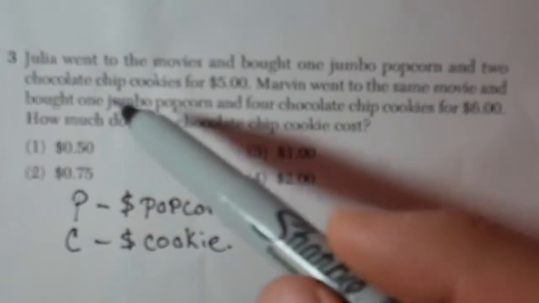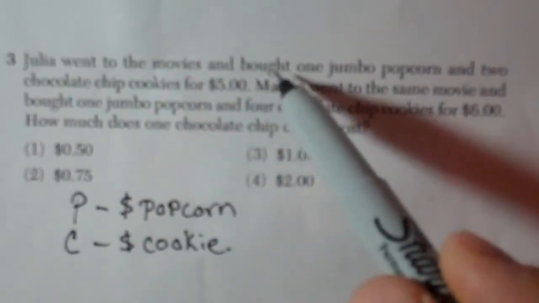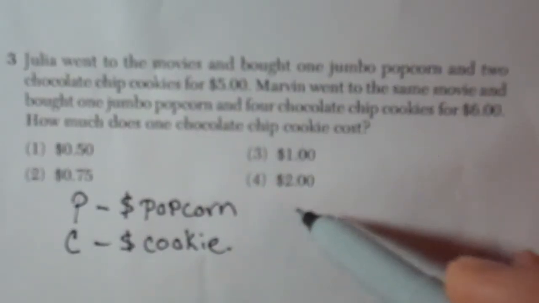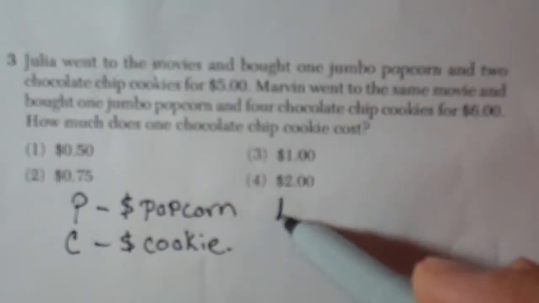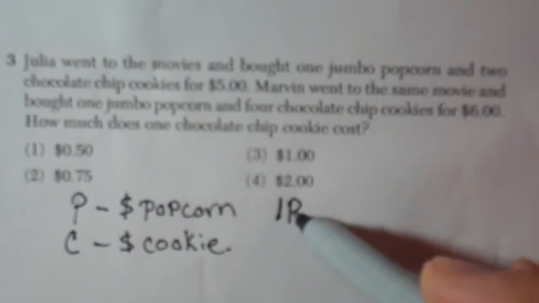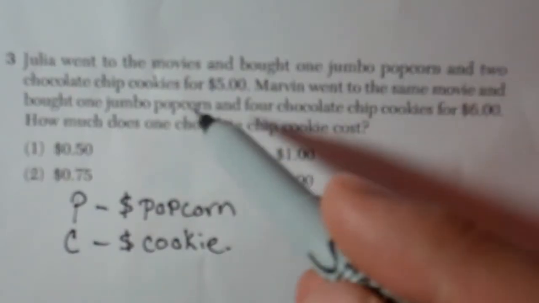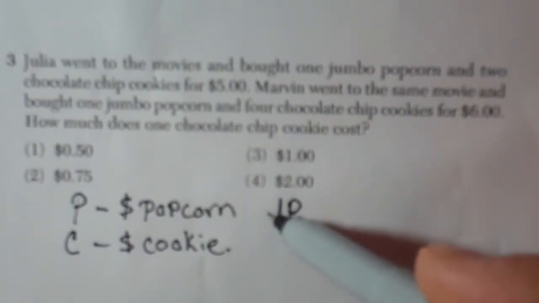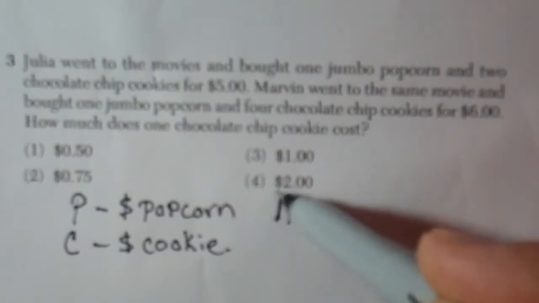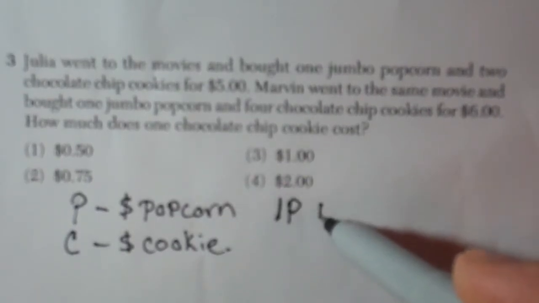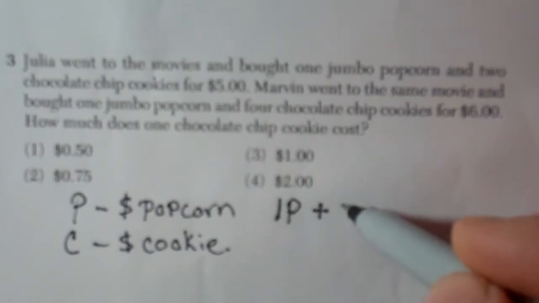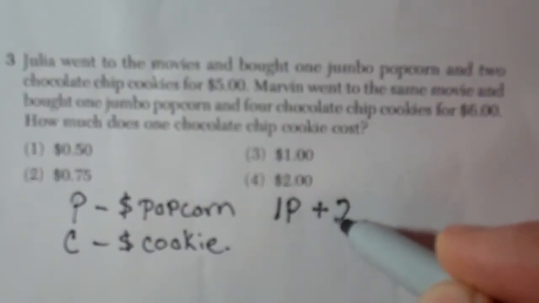Well, it says that Julia went to the movies and bought 1 jumbo popcorn. So 1 times the price of a popcorn, and she bought 2 chocolate chip cookies. So we're going to add the amount of money that she spent on popcorn plus the amount of money that she spent on cookies.